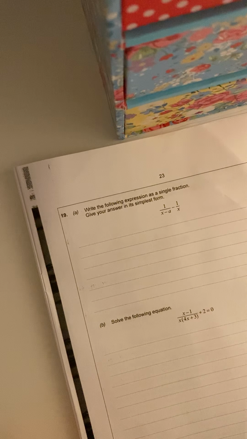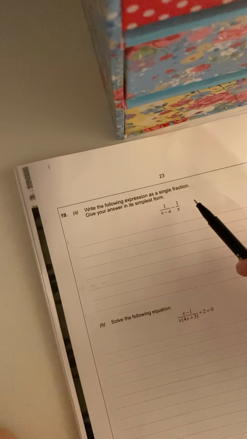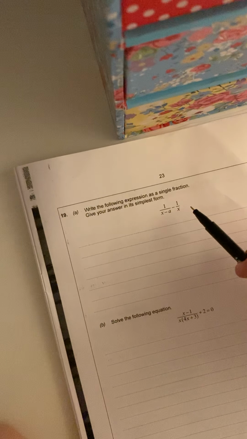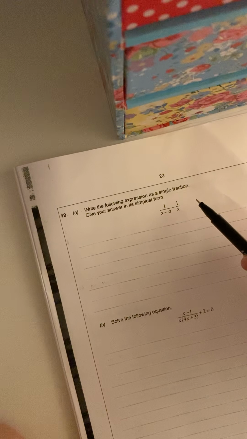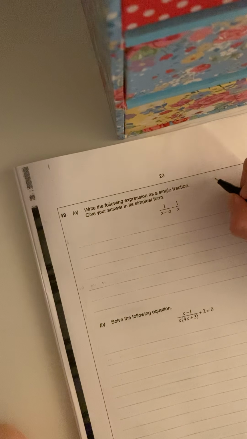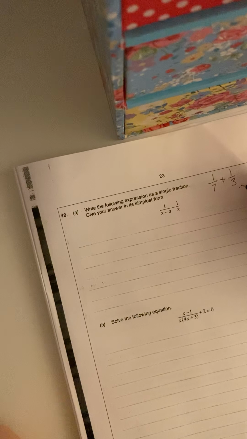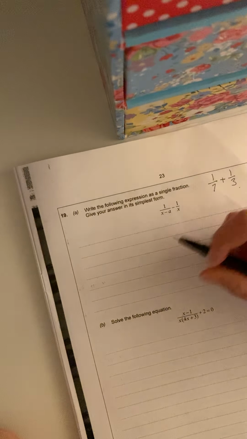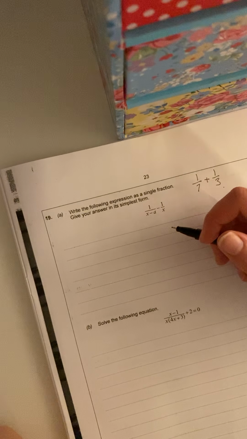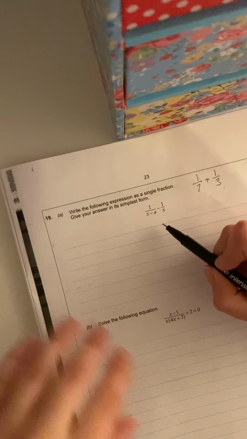Okay, so in the final question on the paper, we need to write as a single fraction in its simplest form. In order to do this, we can't add or subtract fractions unless the denominators are the same. So if you think about 1/7 plus 1/3, we'd need both denominators the same, and one way we could choose the denominator is by multiplying them. So the denominator could be 21, and we'd make both fractions have a denominator of 21. In this one we're going to do something similar, and I'm going to multiply them.